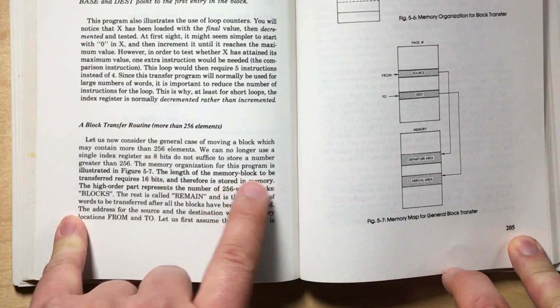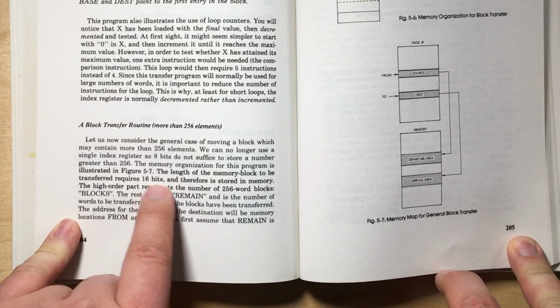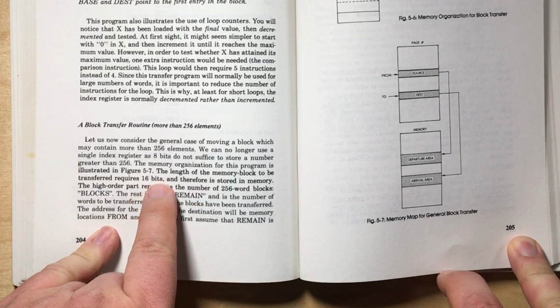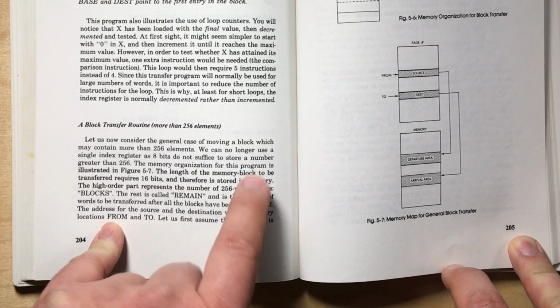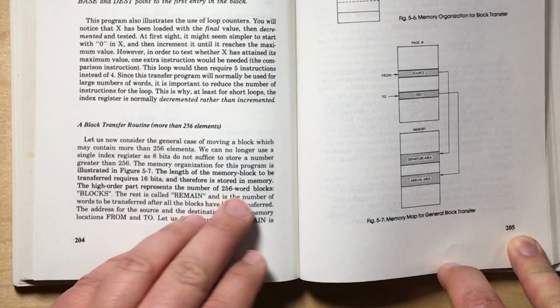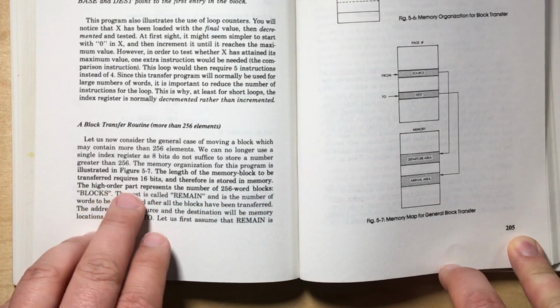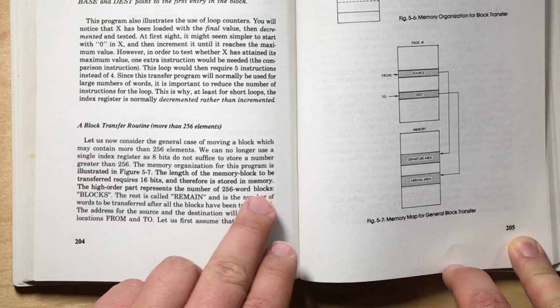The length of the memory block to be transferred requires 16 bits, so note that. Well, that's part of the problem here, and therefore it is stored in memory, rather than in an index, which can only go up to 255. The high order part represents the number of 256 word blocks.